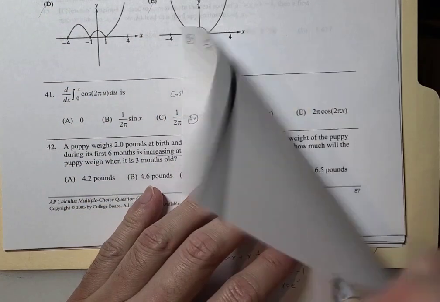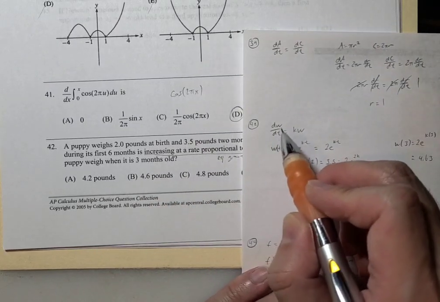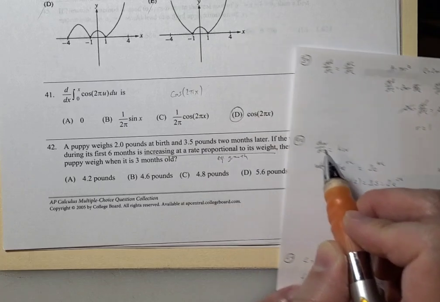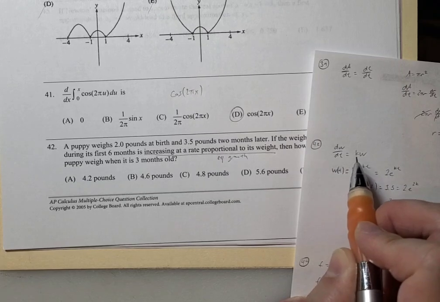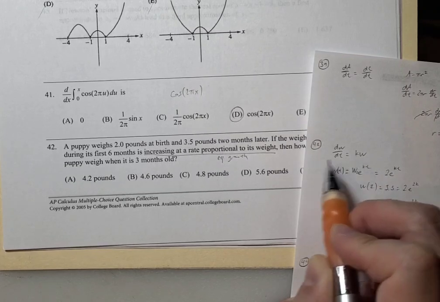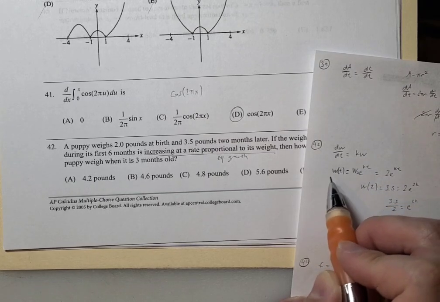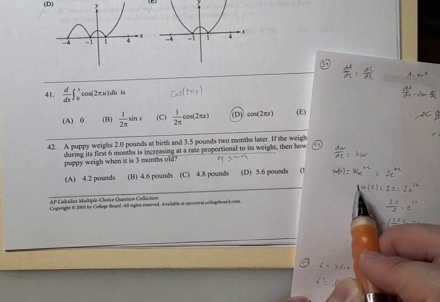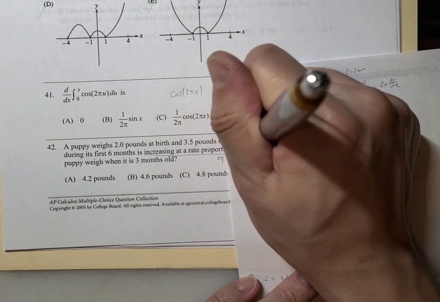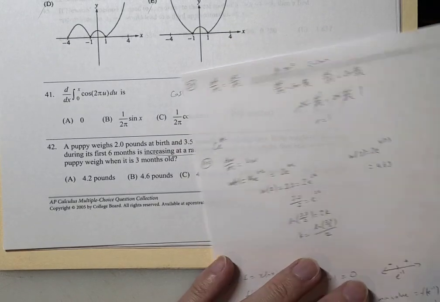If the weight is W, the weight is increasing at a rate proportional to its weight. So the rate of change is proportional to the weight. That's what this is saying over here. So we integrate both sides by separation of variables. Remember that method? Then W(t) is some initial value, I call it W0, times e to the kt. Or if you remember, exponential growth indicates Ce to the kt. If that sounds familiar, same thing. I just wrote it as W0 for initial weight.